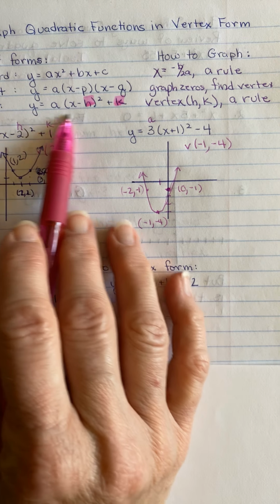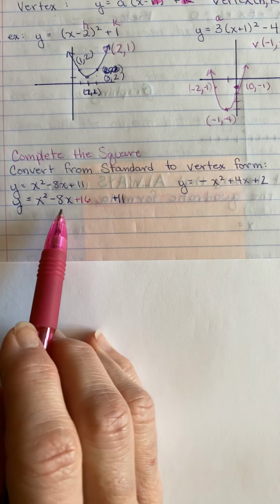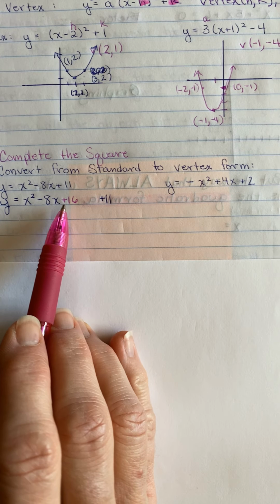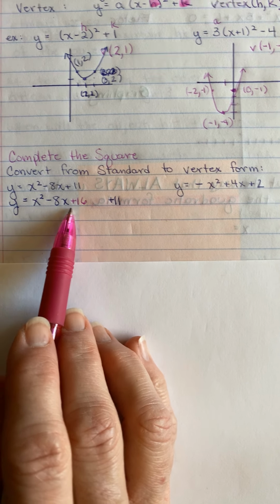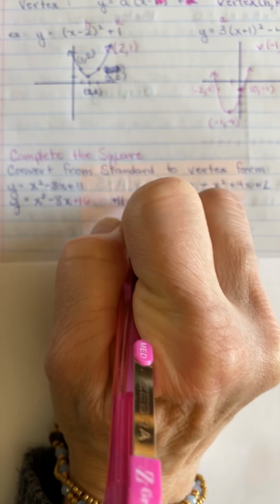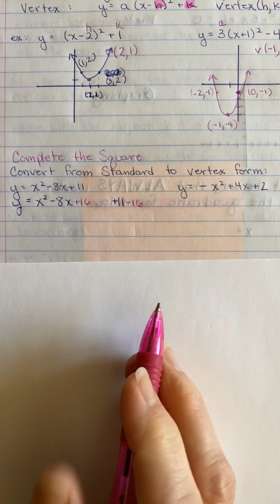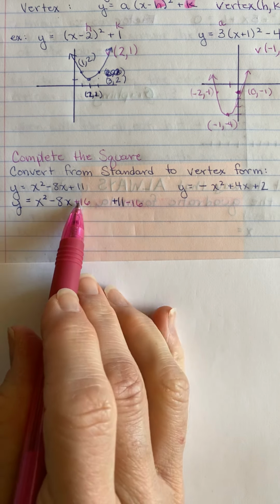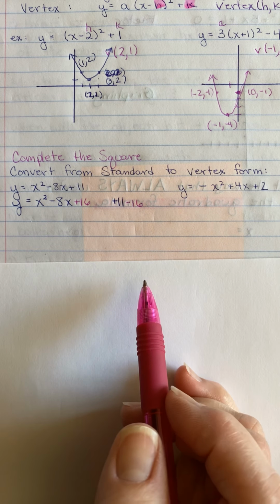So I could add it to the other side, but would that really get me vertex form? Do you see how it's y and everything's on the other side? So here's a little trick. This is what's a little bit different with this method. We add the 16 in here, and then we subtract it off. Pretty interesting, right? The net effect is 0 there.